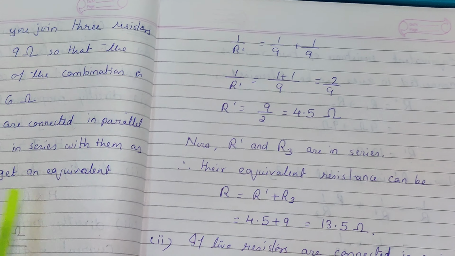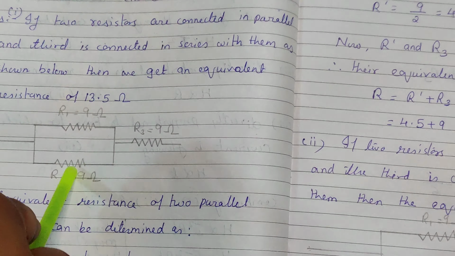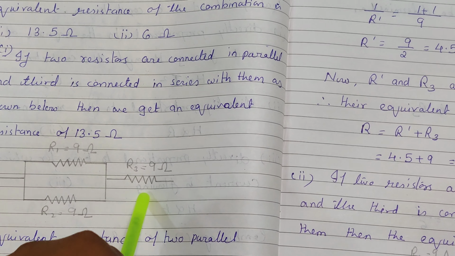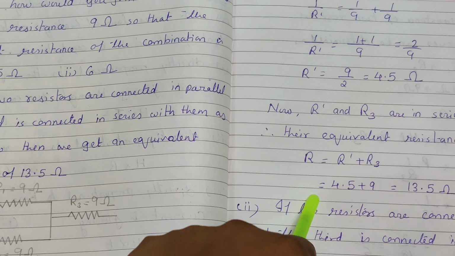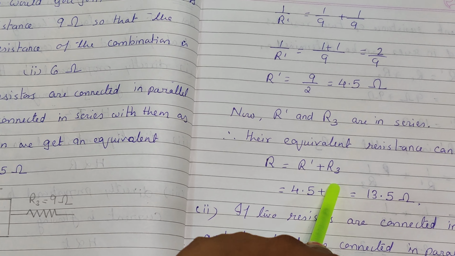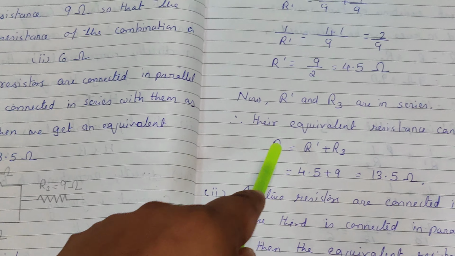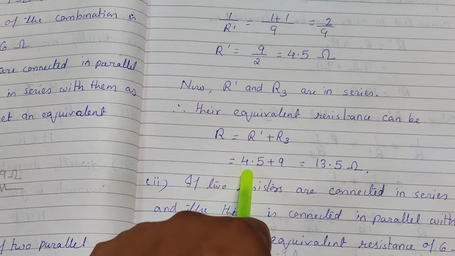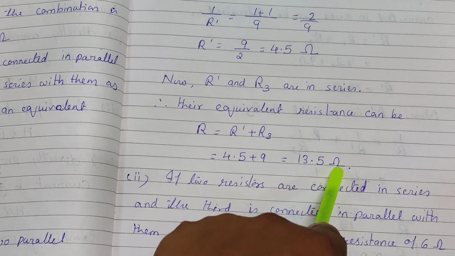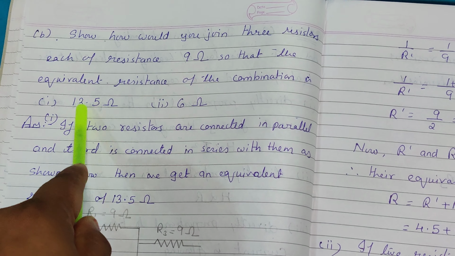Now this 4.5 ohm is connected in series with r3. So total resistance r equals r dash plus r3, 4.5 plus 9, which equals 13.5 ohm. We got the answer 13.5 ohm.